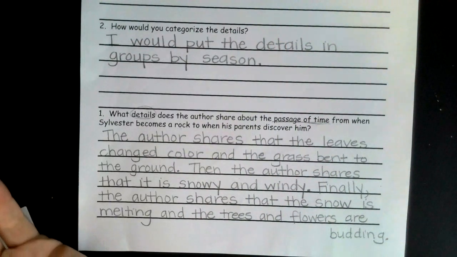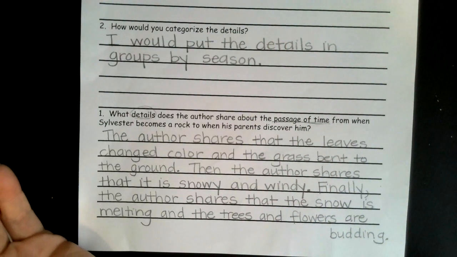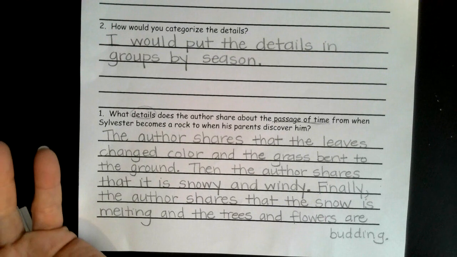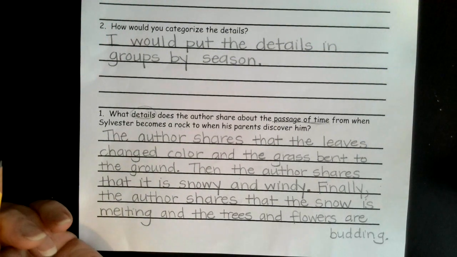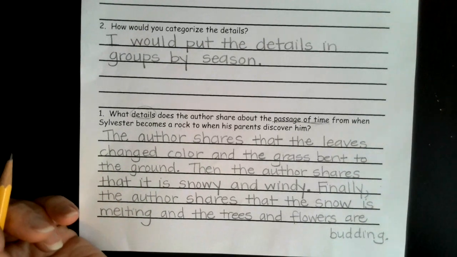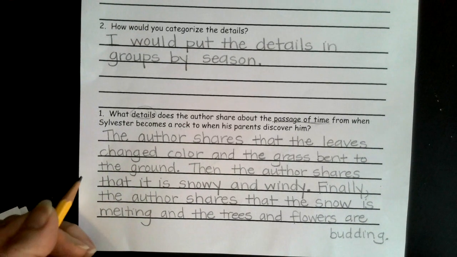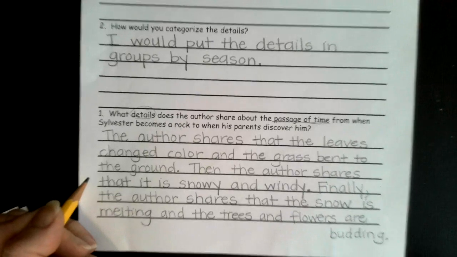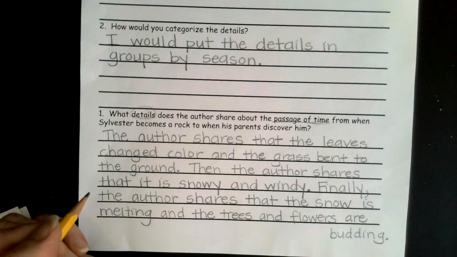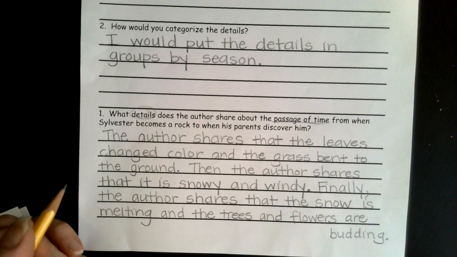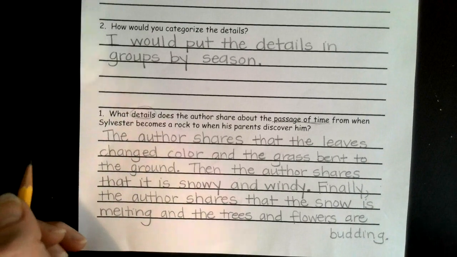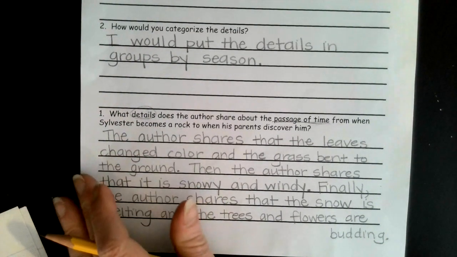And you know that when the story starts, it's what season? It's summer. And then it changes to fall. And then it changes to winter. And then it changes to spring. So I think we would definitely group those details by season.